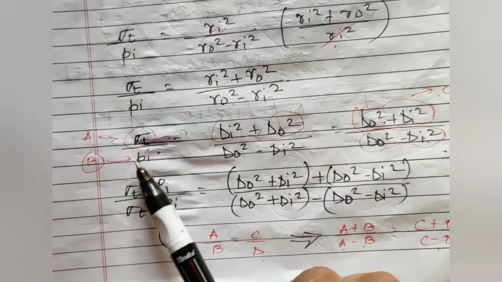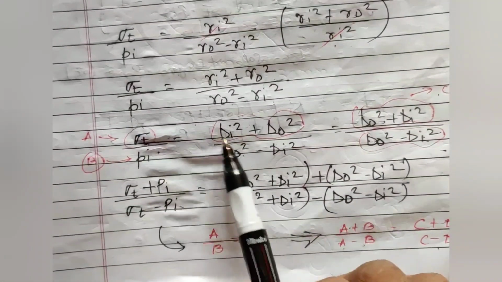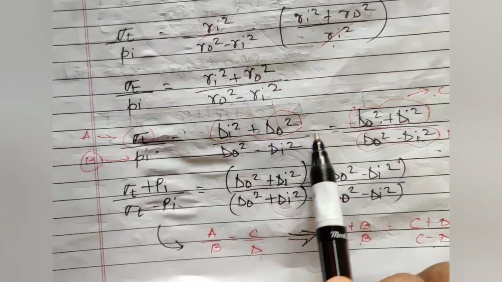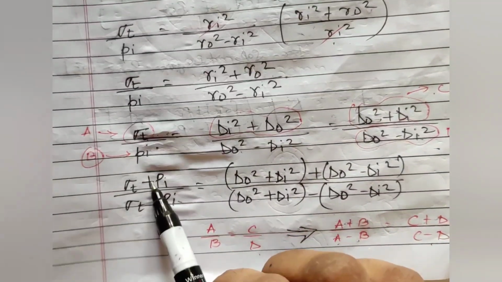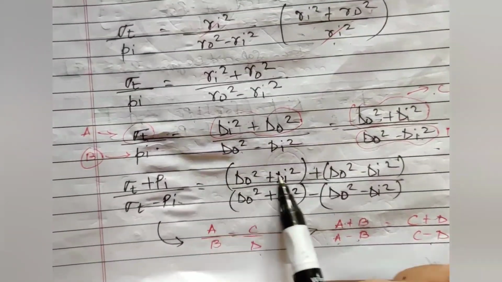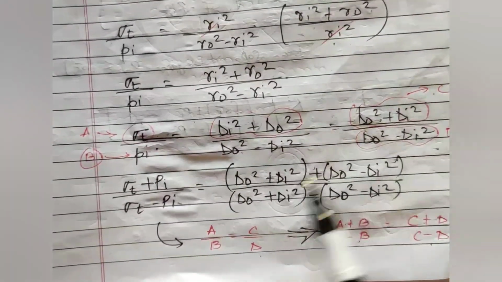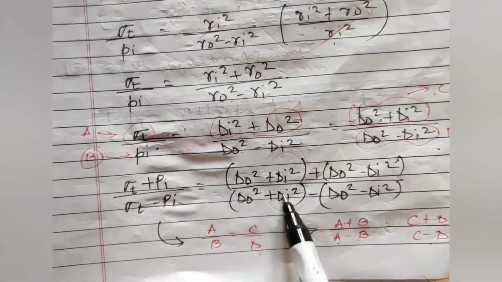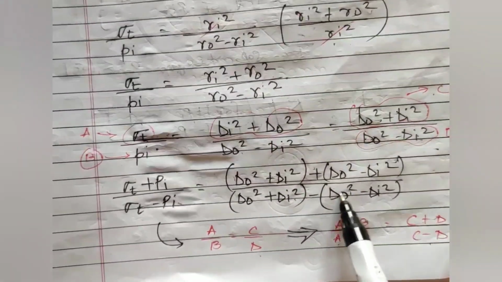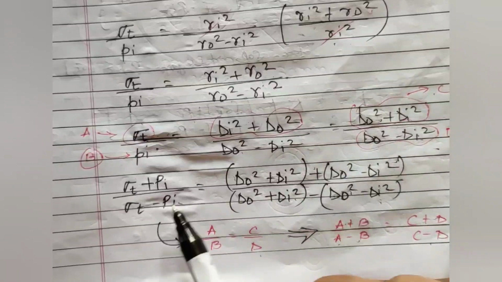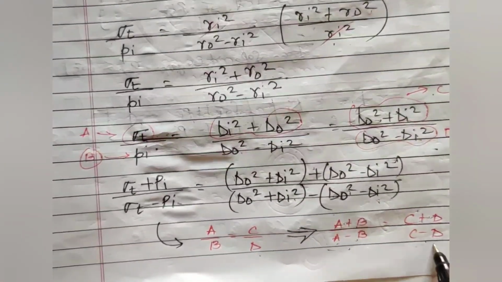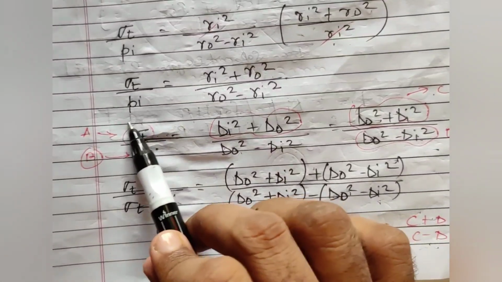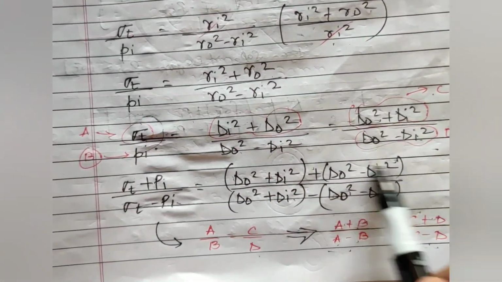Sigma T plus pi over sigma T minus pi can be written as do square plus di square plus do square minus di square, over do square plus di square minus do square minus di square. Sorry, we have written plus here, so it will be plus here. The same thing we have done, A plus B over A minus B equals C plus D over C minus D. Componendo dividendo we are applying to this term and this term.